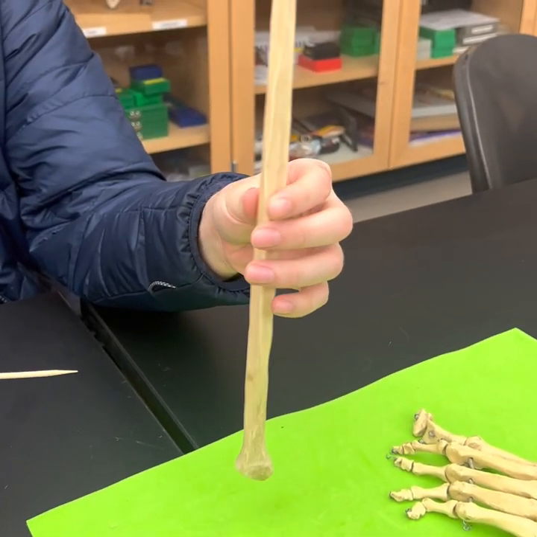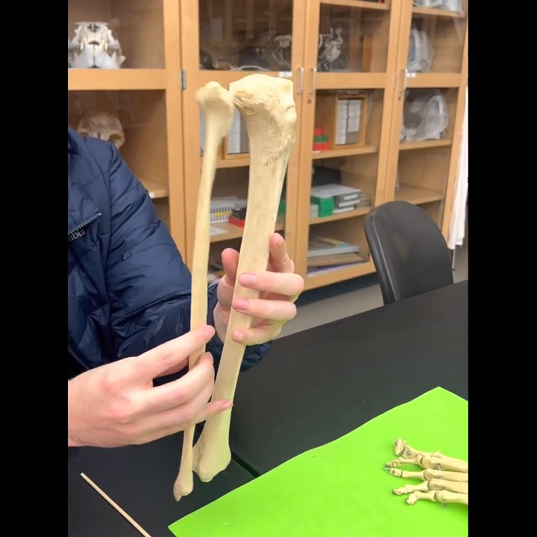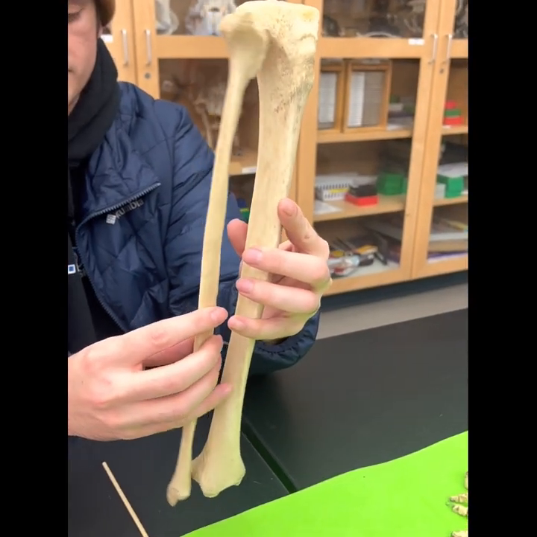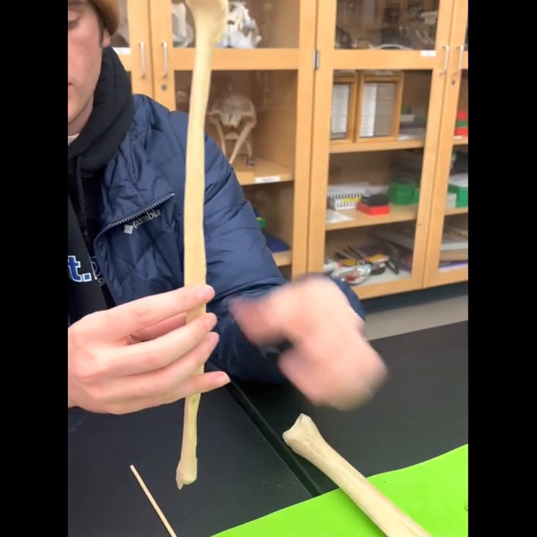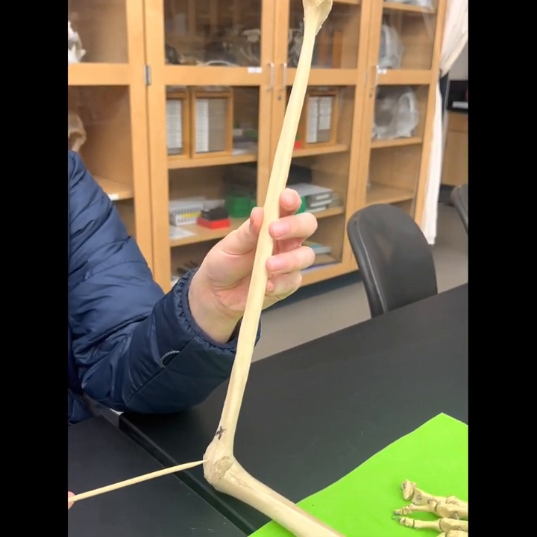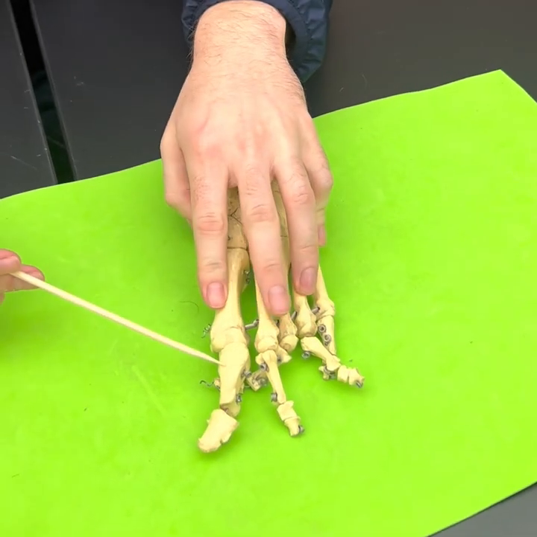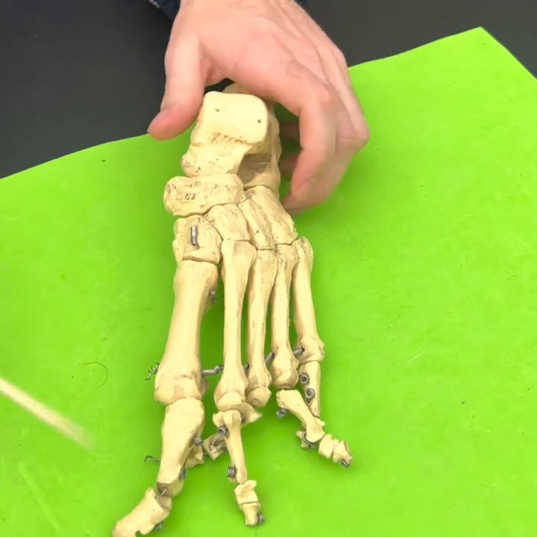The next bone would be the fibula right here. So it would attach to the tibia like this right here. So this lower part down here, this would be your lateral malleolus, and this upper part will be the fibular head. So the big toe is your hallux, which is always medial.